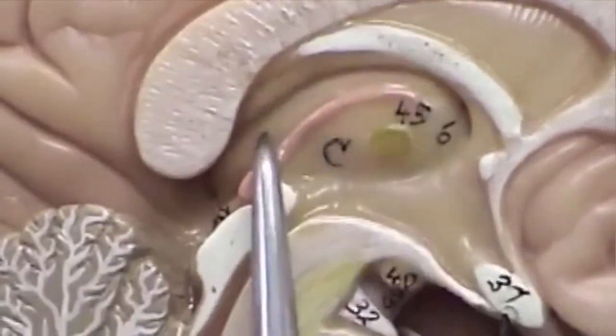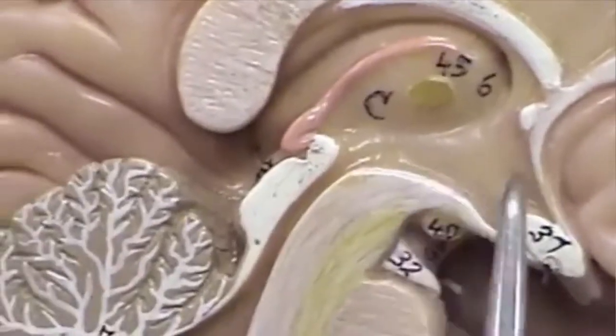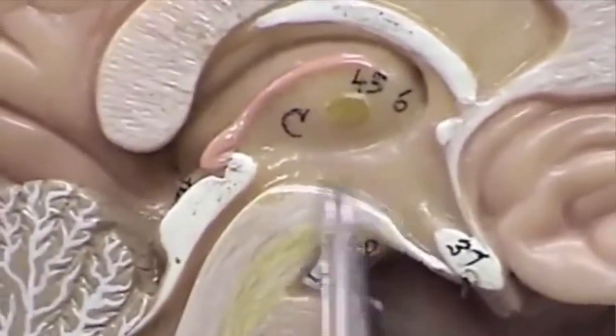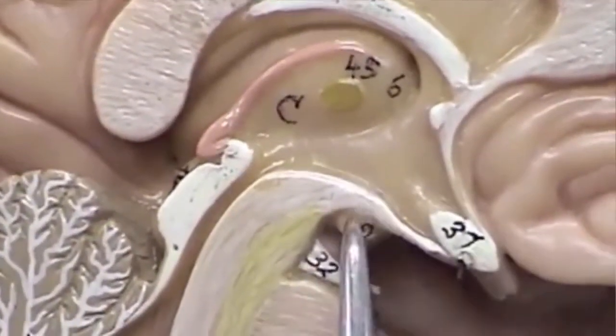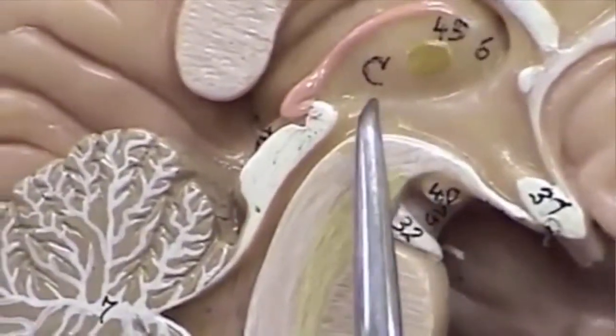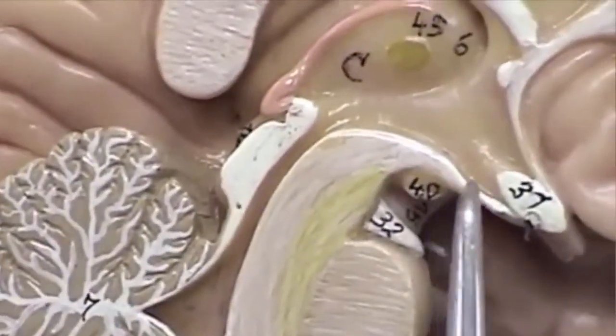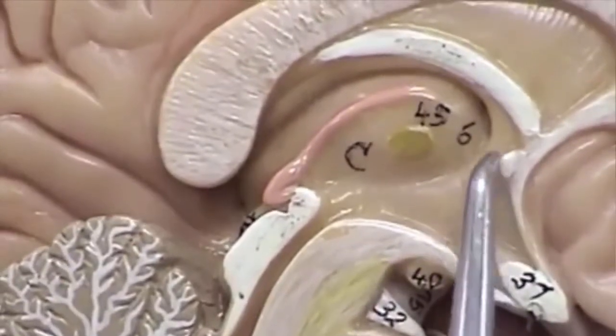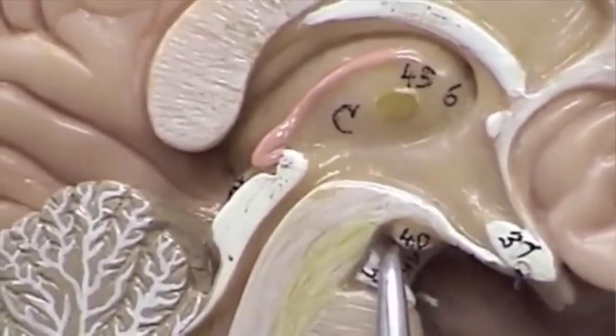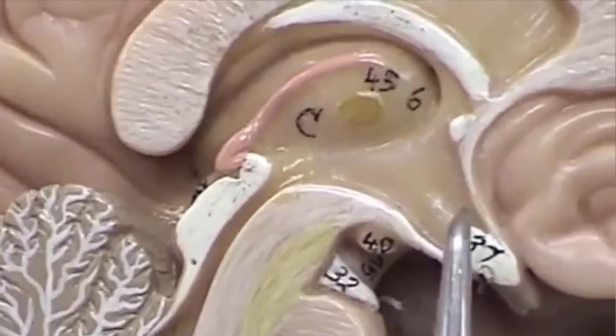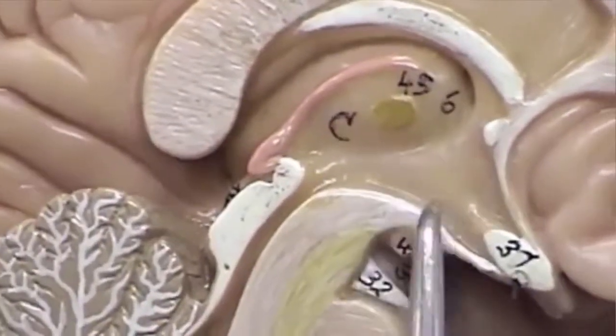Below the thalamus is found the hypothalamus. All in this region right here is the hypothalamus. It includes the mammillary body. So the hypothalamus comes down about like that, I'm outlining it about like that, including the mammillary body, not including the optic chiasma. Hypothalamus.